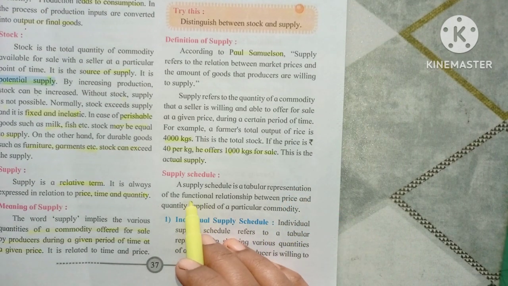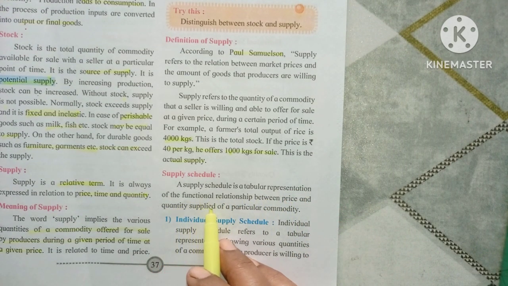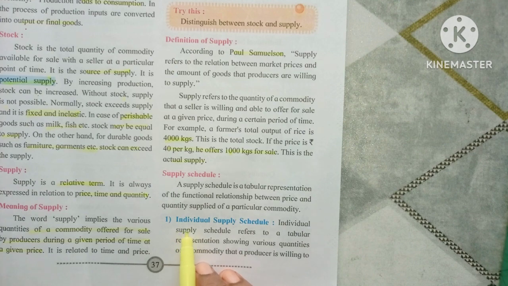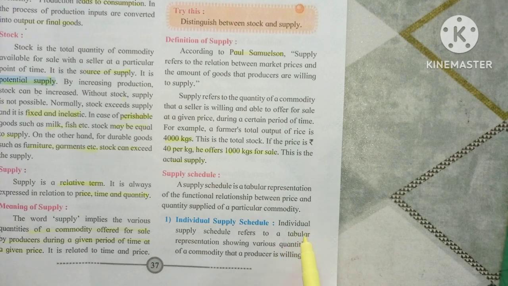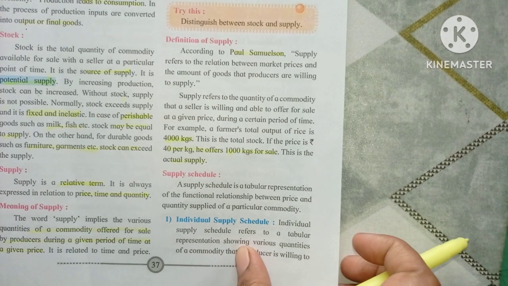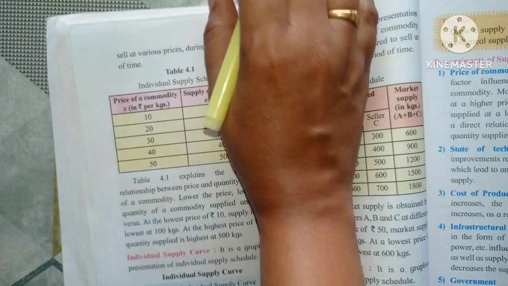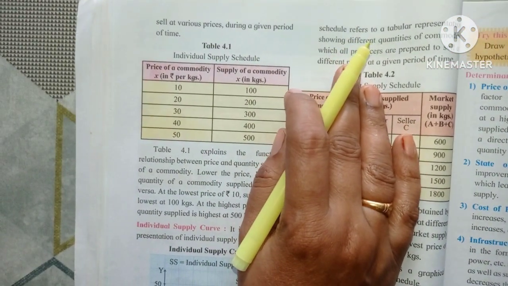Supply schedule. A supply schedule is a tabular representation of the functional relationship between price and quantity supplied of a particular commodity. Okay, first is the individual supply schedule. So in the previous chapters also we had learned the individual supply. So individual supply schedule refers to a tabular representation showing various quantities of a commodity that the producer is willing to sell at various prices, okay, during a given period of time.